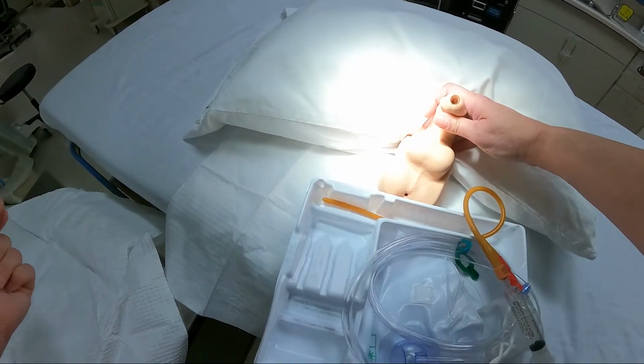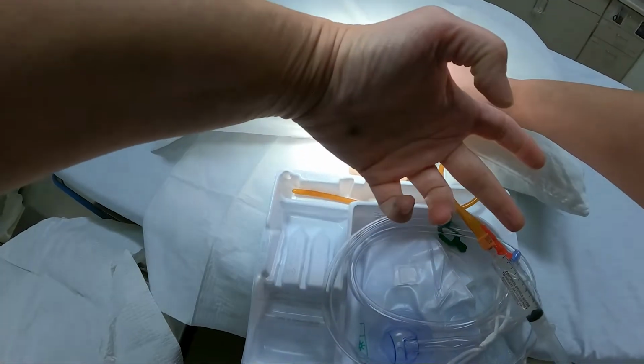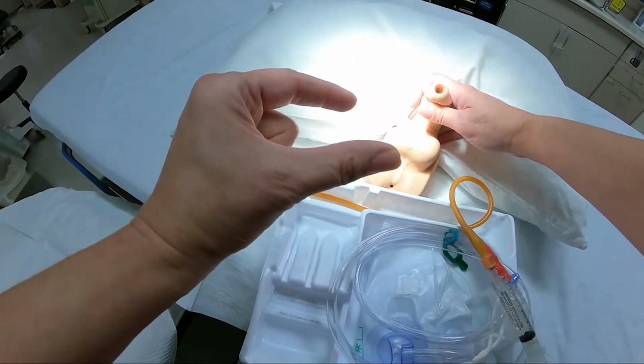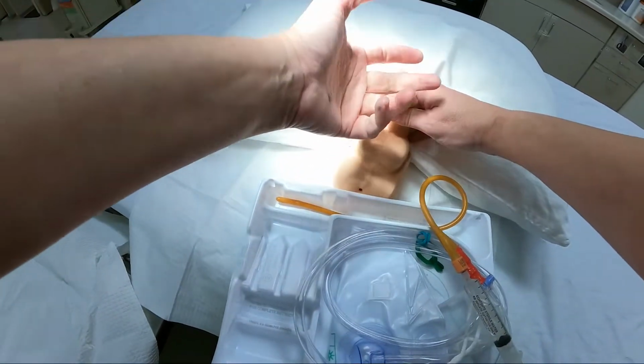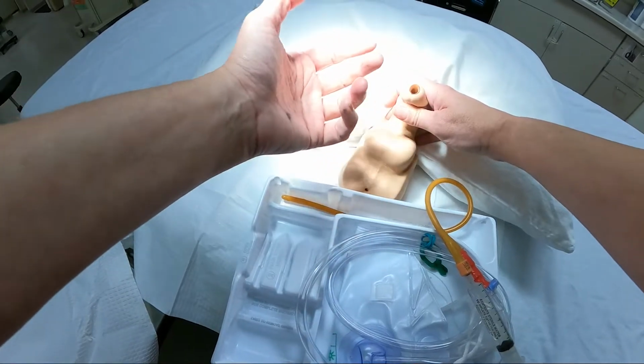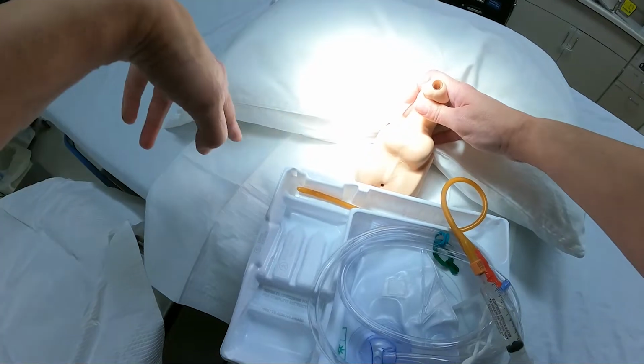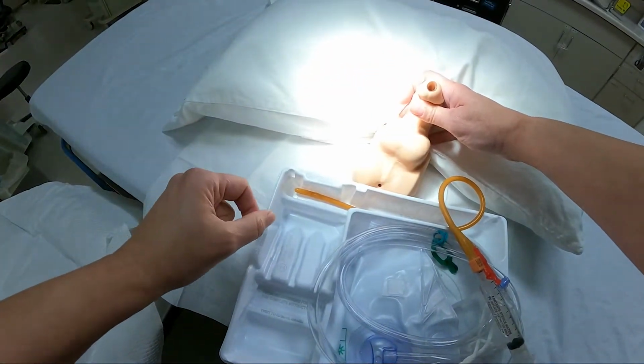I think we do have it in the Pyxis. So if you use the Urojet, you can either put it in there, or it has a syringe tip on it. You can put that gently in the meatus and kind of give a little bit. You don't want to put the whole 60 cc's or 30 cc's that way, but a little bit. Plus, you want to make sure that you're well lubricated.